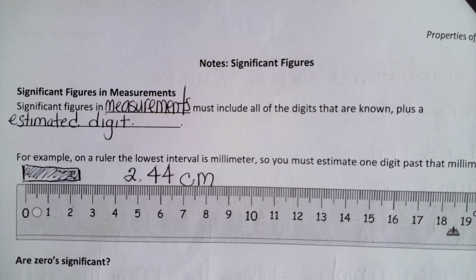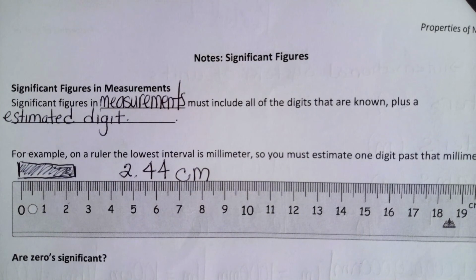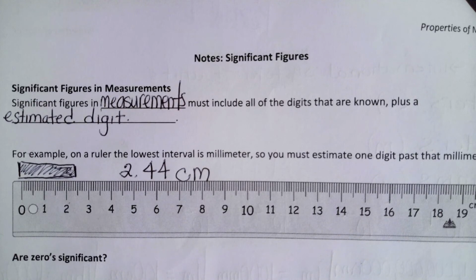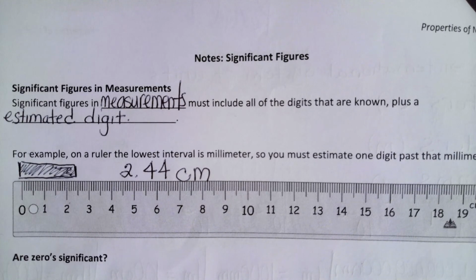So what are some numbers that people came up with based off of their little rectangle that they drew? Yes, Nova? 1.47. Yes. So everyone should have 3 digits total, 2 which are exact, and the last one is the estimate. So you should have 3 digits.